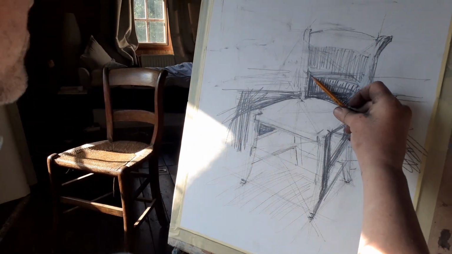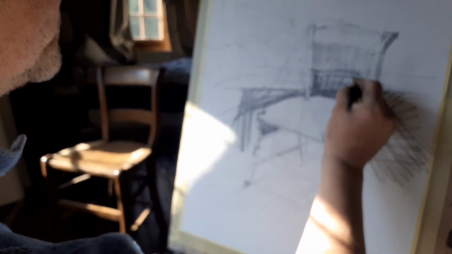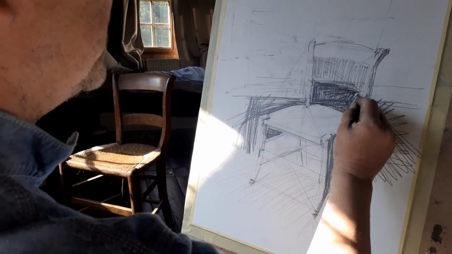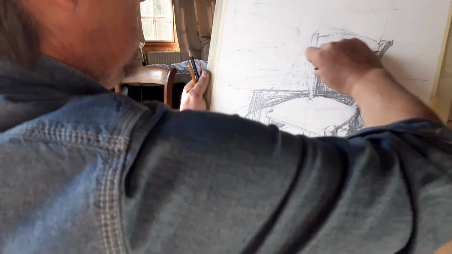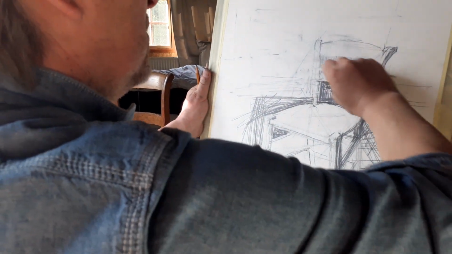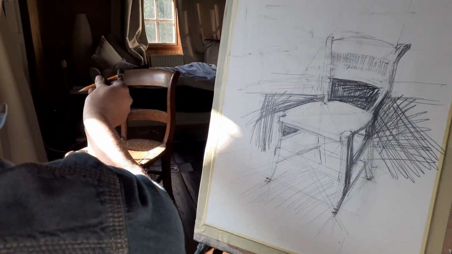There you go. I'm trying to find the underside of the back of the chair. So I'm using this negative shape to pull out, as we did in the bike, the positive shape. Now I'm pretty sure that's wrong, what I've just done, but here we go. I think it's too high. Go back again.